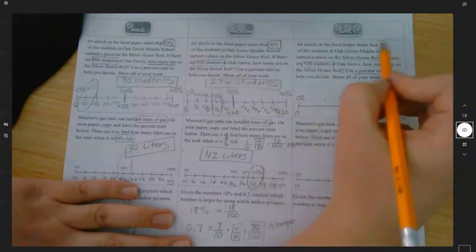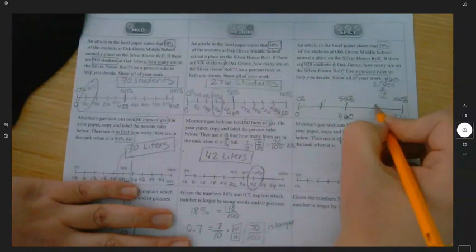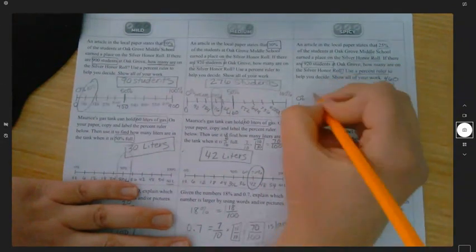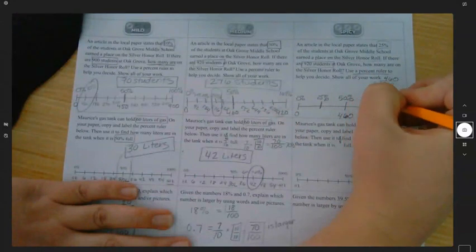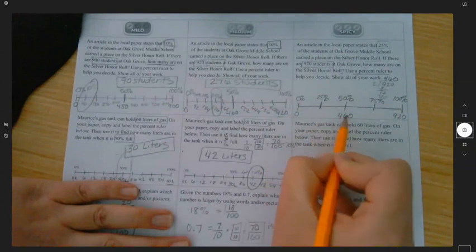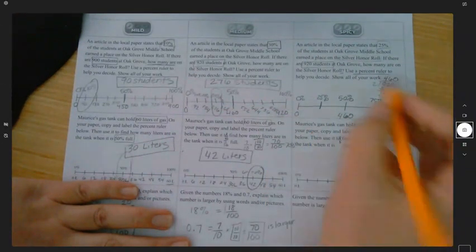Now, I am looking for 25%. So I'm going to mark where some percents are. And I know that half of 50 is 25%. And then here would be 75%. So I really want to know what half of this 50% is. So again, I'm going to take this number and cut it in half.